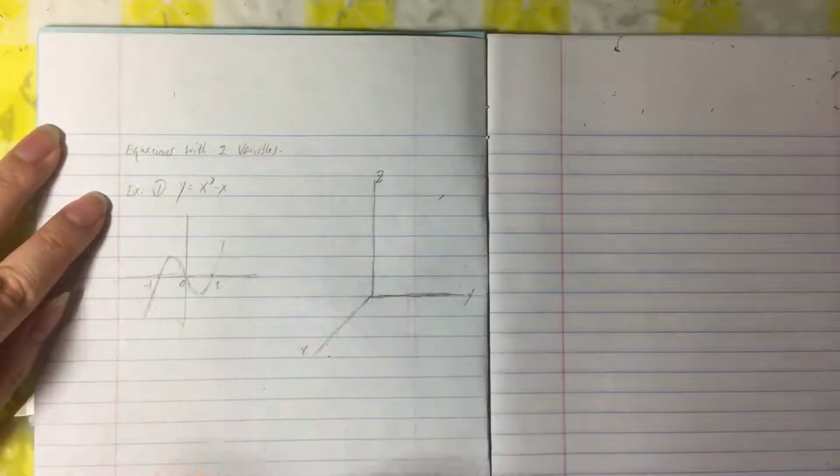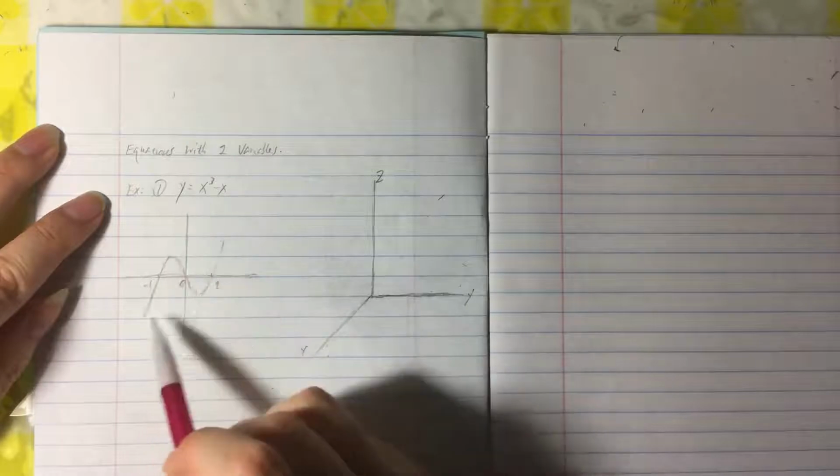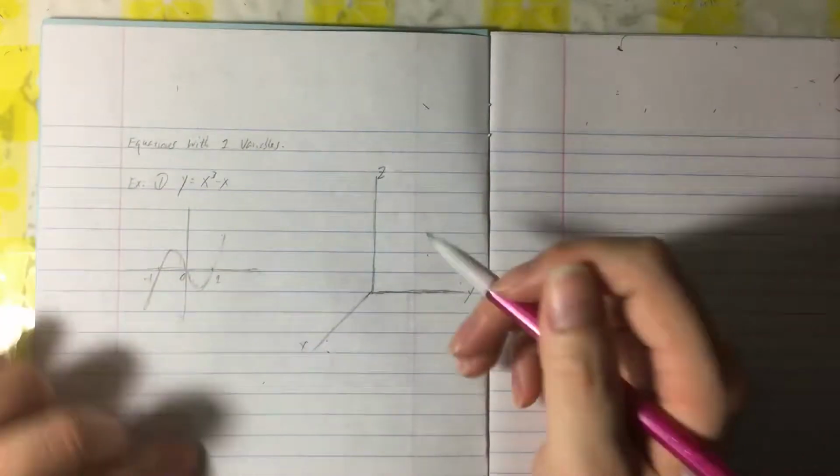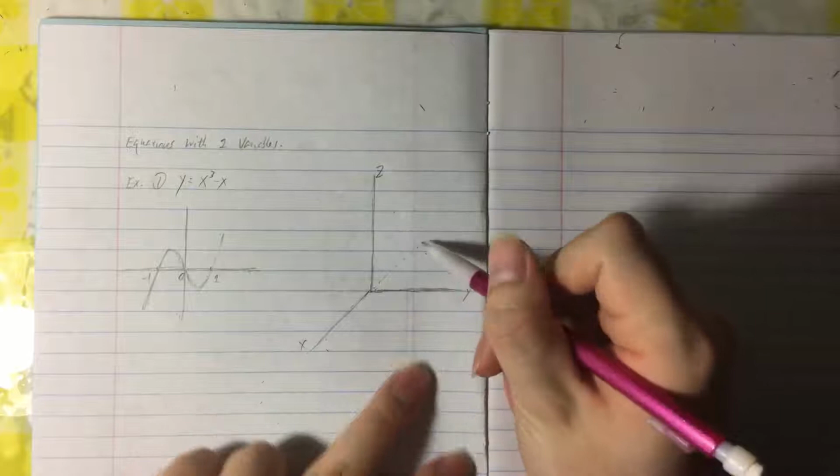That means it doesn't depend on z. When z is 0, we get this graph. When z is 1, we get the same graph. When z is 2, we get the same graph. For every z, we get exactly the same graph. So when z is 0, in the xy plane, we get this graph. So let's graph this curve in the xy plane.